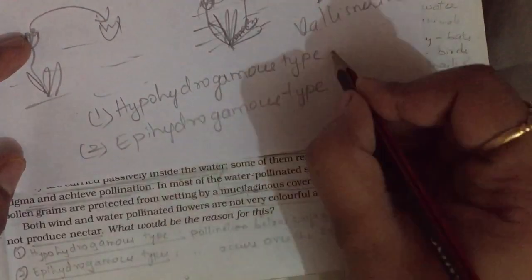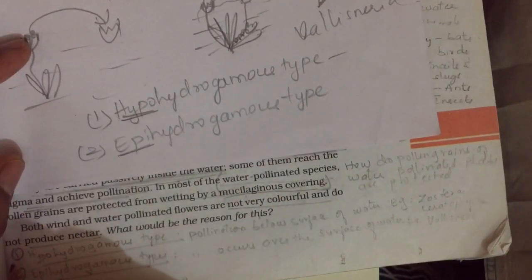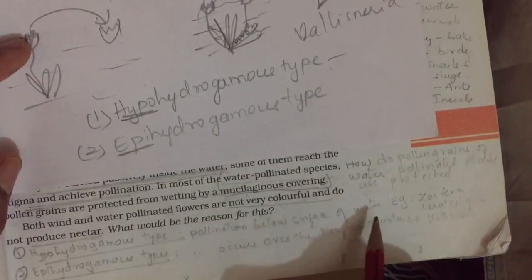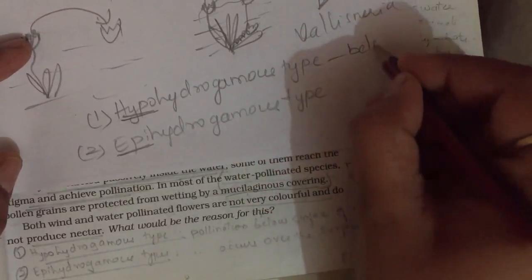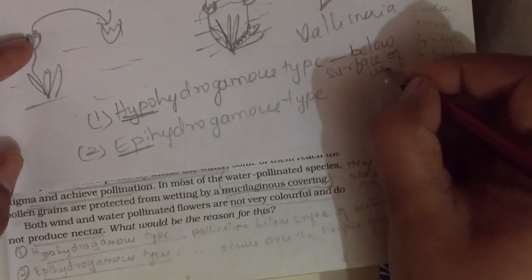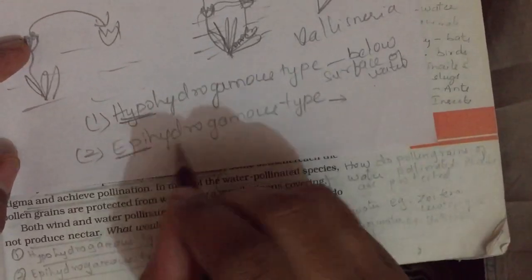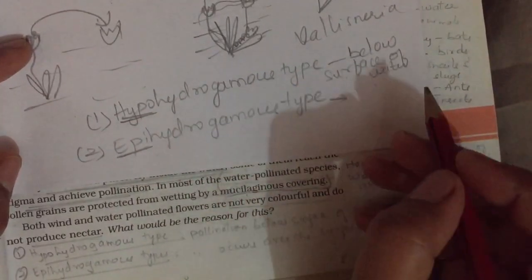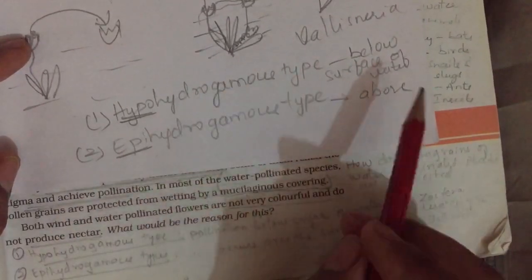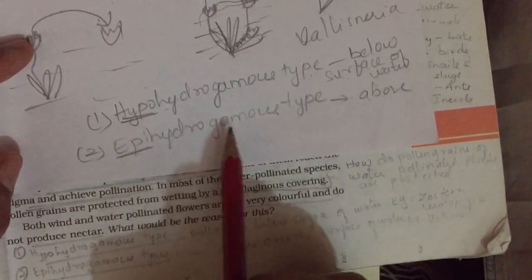In hypohydrogamous type, hypo means below, epi means above. So in hypohydrogamous type, pollination takes place below the surface of water. When pollination takes place below the surface of water, we call it hypohydrogamous type. And epihydrogamous type, what will you say, is when pollination occurs above the surface of water.